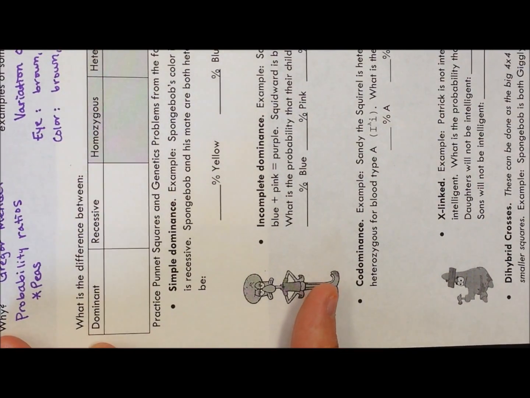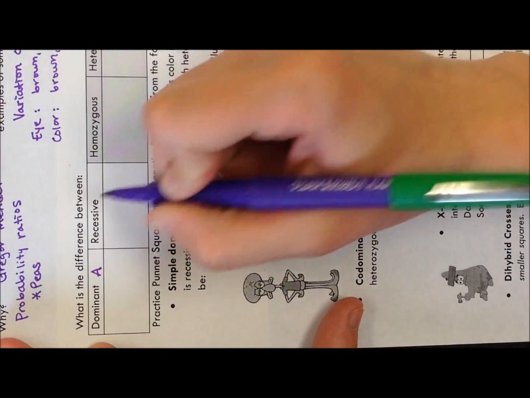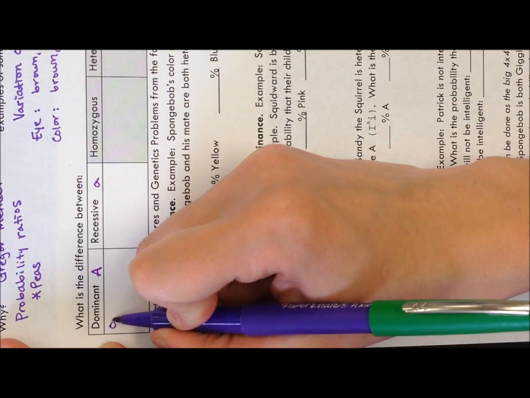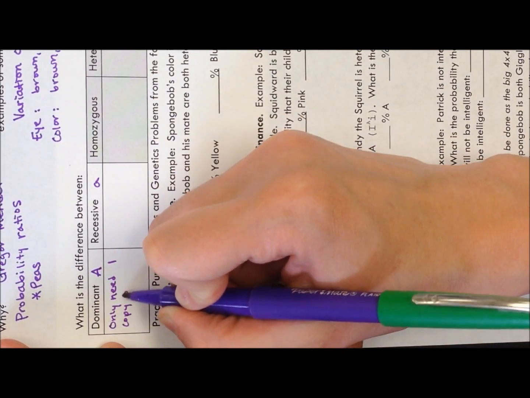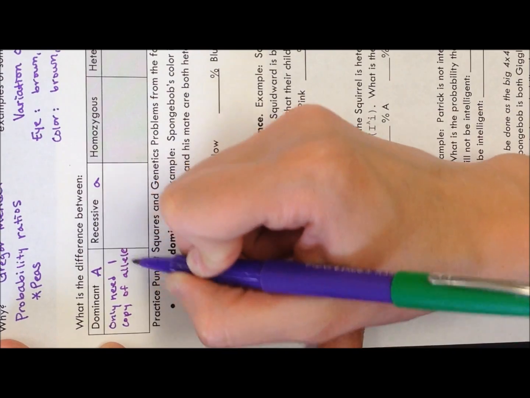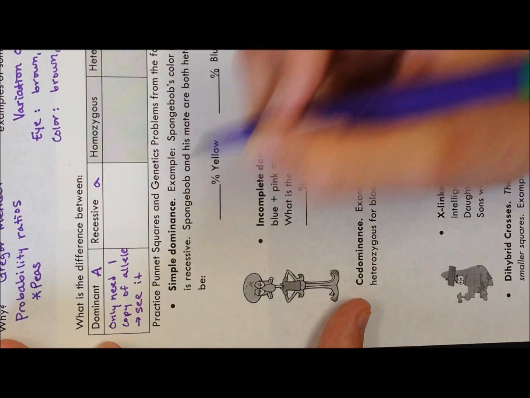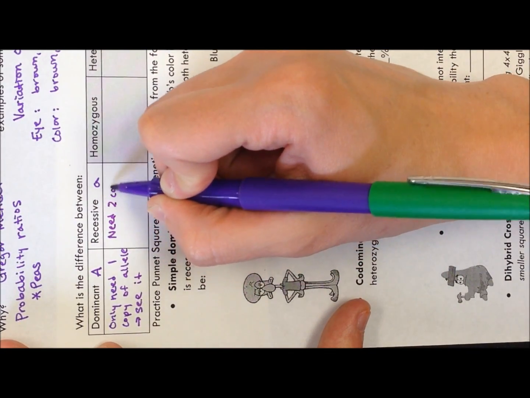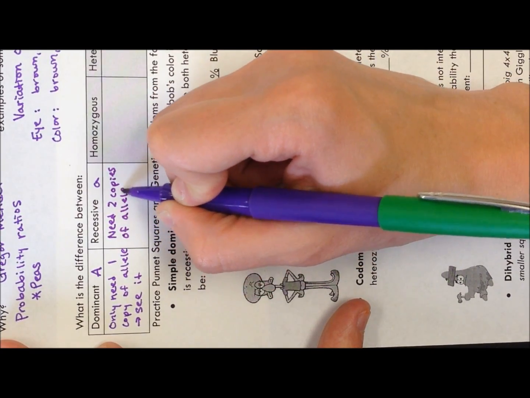Let's go through some vocab next. What is the difference between dominant and recessive? Dominant, we're always going to abbreviate with a capital letter. Recessive, we'll always abbreviate with a lowercase letter. Dominant, you only need one copy of that allele, and then you'll see it. Recessive alleles are like hidden alleles. You need two copies of the allele to see it.